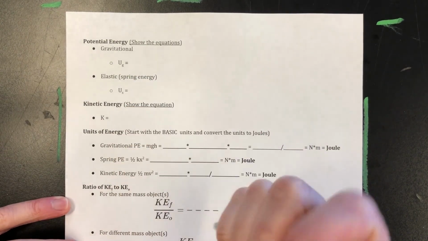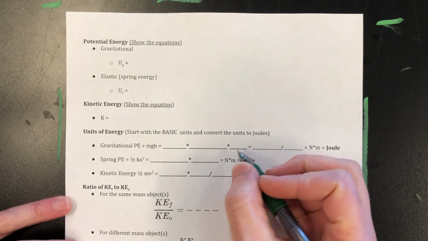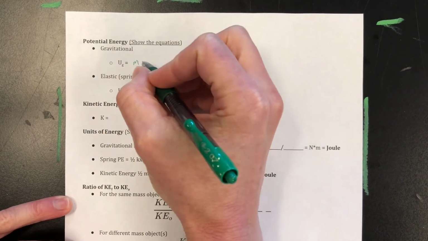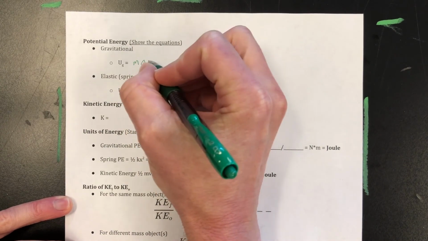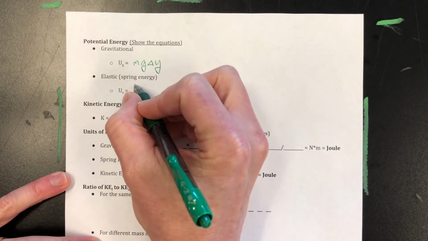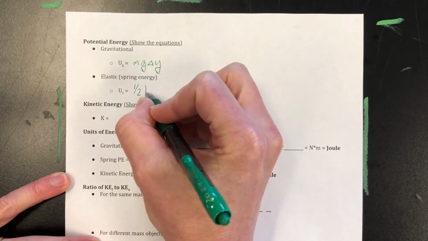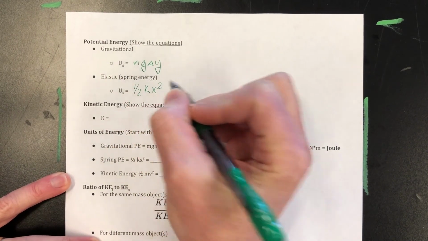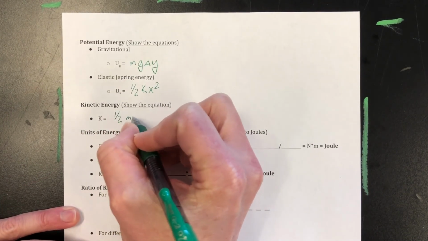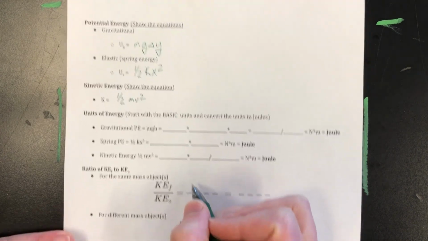For the very first thing, all we're doing here is just going through and listing some equations. So remember, potential energy due to gravity is just mass times gravity times the change in the height. The spring energy is really simple. That one's on your equation sheet. Also, 1/2 of the spring constant times the stretch squared. Kinetic energy is just 1/2 of mv squared. So those should have been really simple to do.